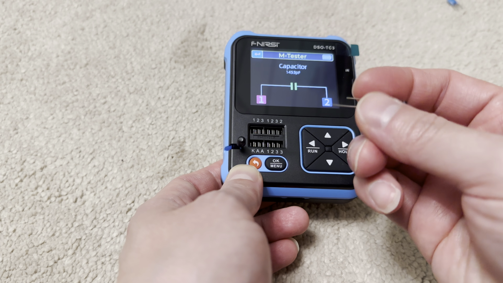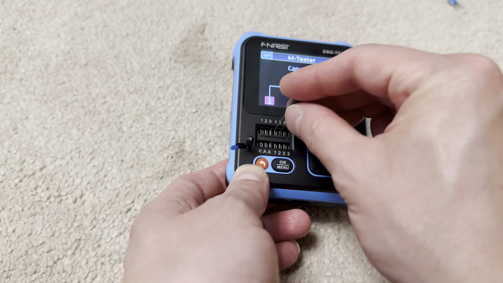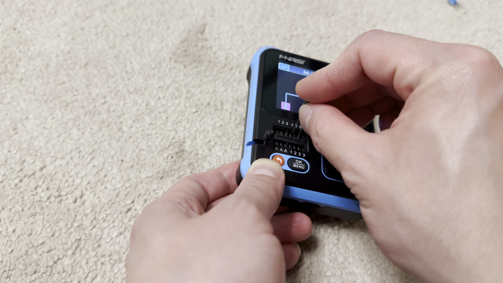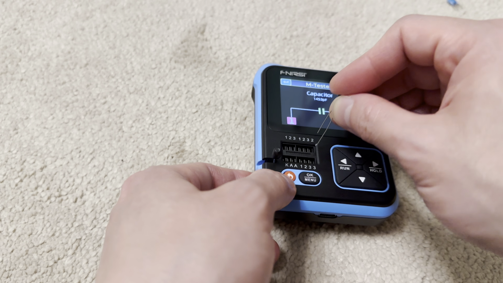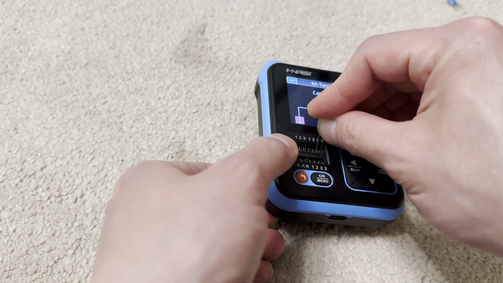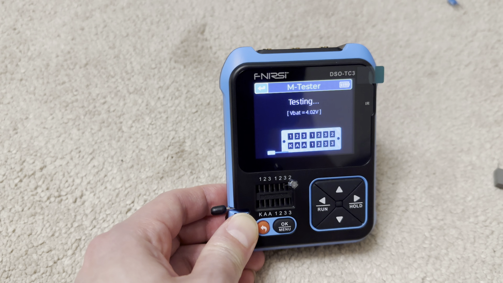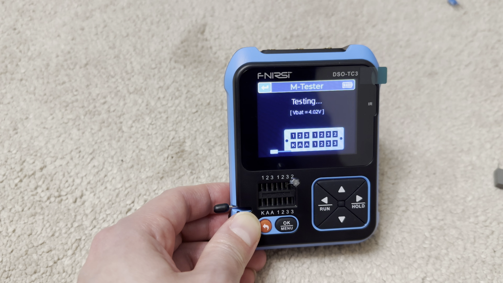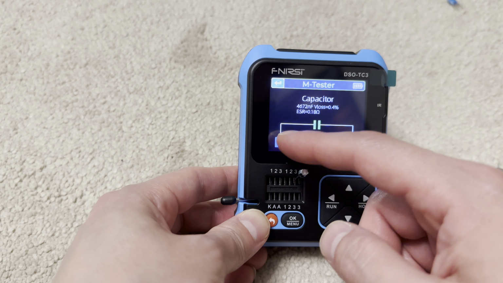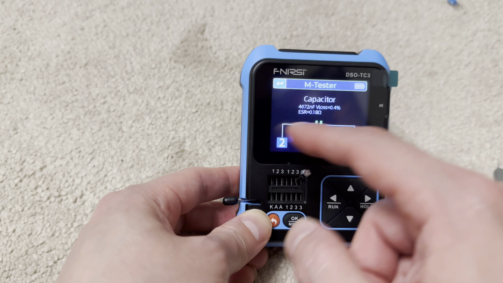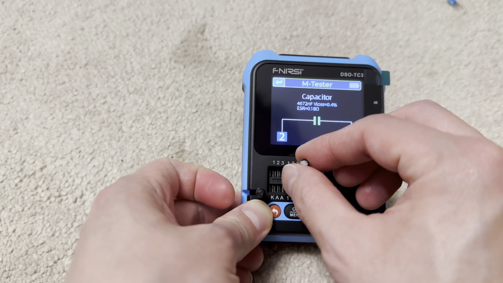So here we've got a smaller value capacitor. So I'm going to insert it anywhere, right? Let's do it between pins 2 and 3. Actually, it wouldn't go in there. Okay, here we barely got it in, 2 and 3. So it'll tell you that we've connected it between pins 2 and 3, or input 2 and 3, and tells you what the values are.